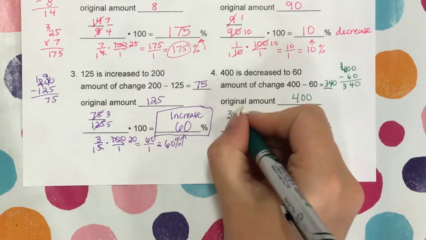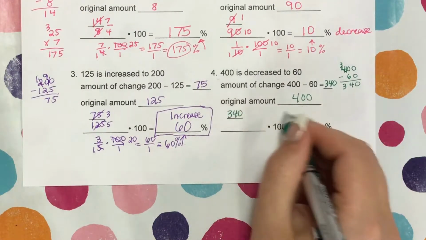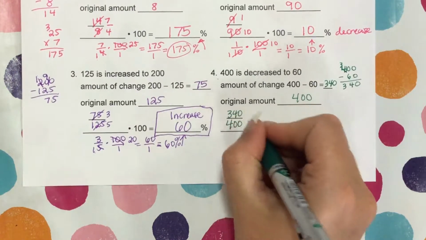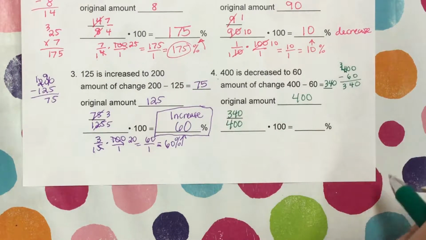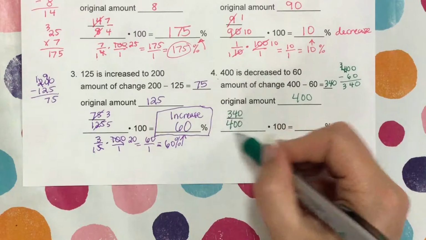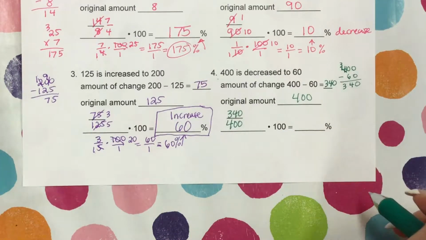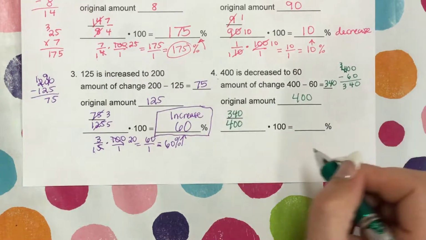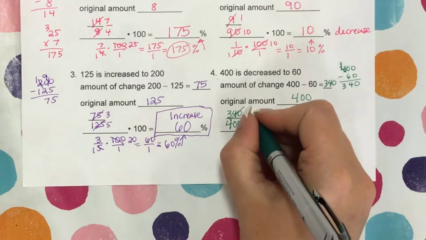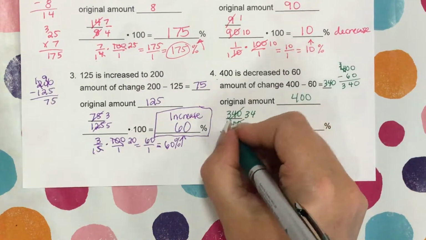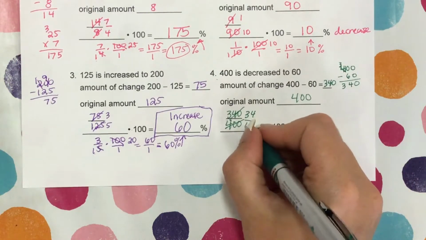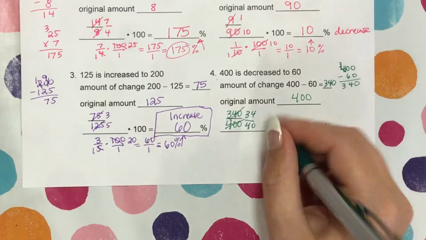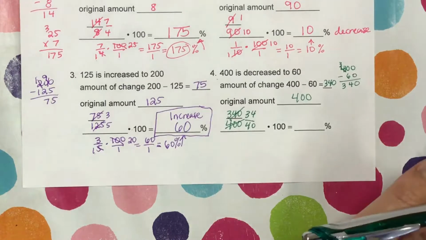The amount of change goes on top over the original amount, which would be 400, and all of that is multiplied by 100. Now what I'm going to do first is I'm going to go ahead and simplify this. I know that 10 goes into both of those. 10 goes into 340 34 times, and 10 goes into 400 40 times. Now I can simplify further.